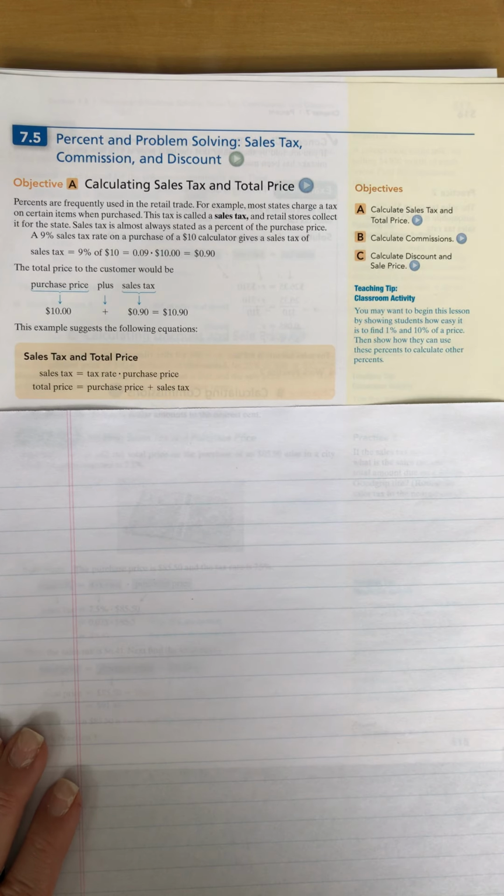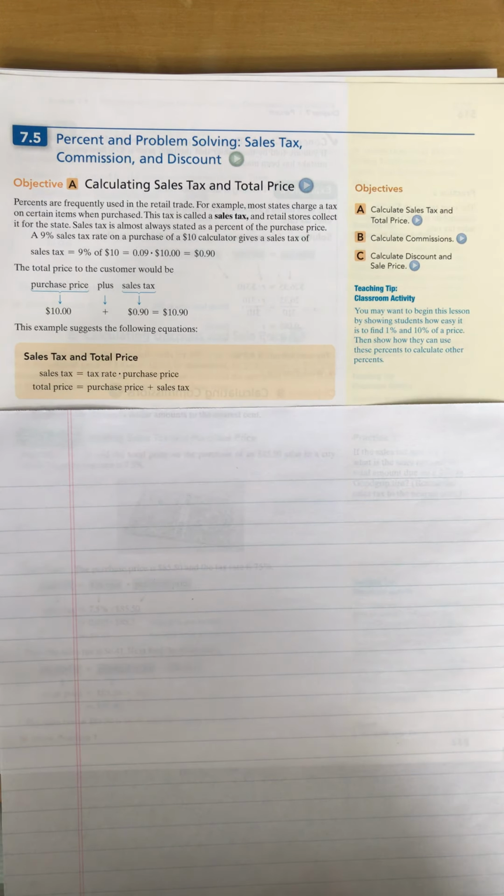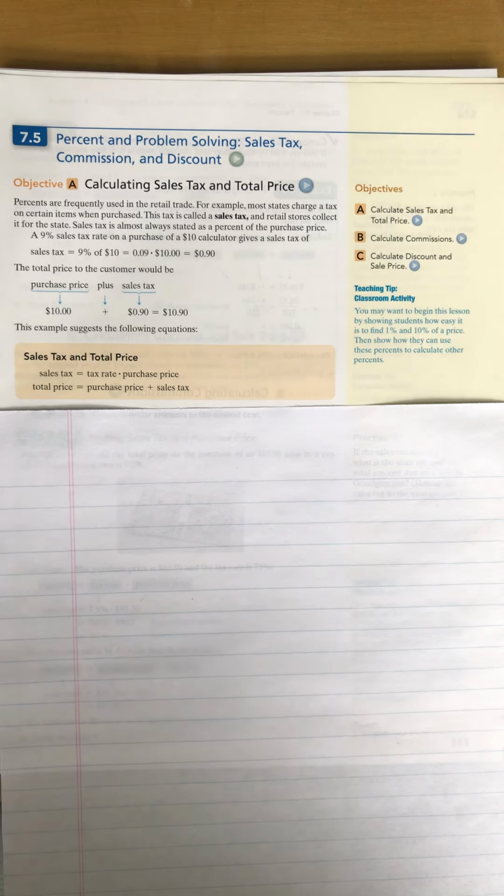Math 50, Section 7.5, Percent and Problem Solving. In this section, we're going to calculate the sales tax and the total price, how to figure out commissions, and calculate discount and sale price. The very first problem is dealing with sales tax and total price.